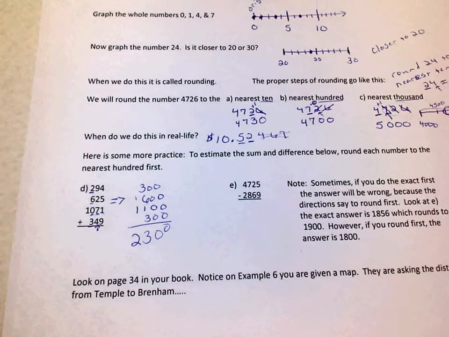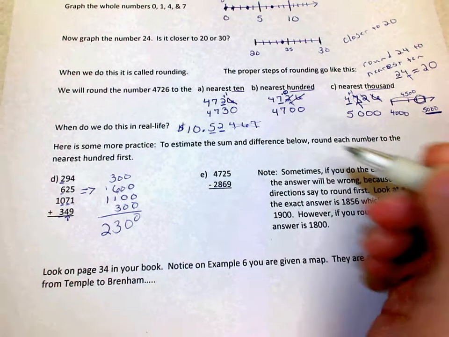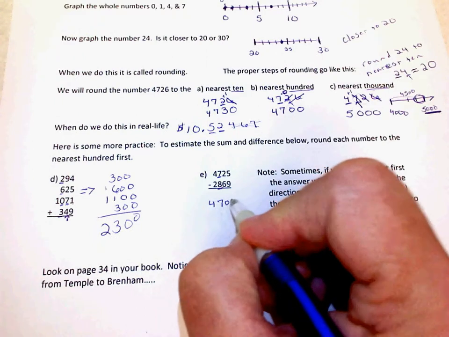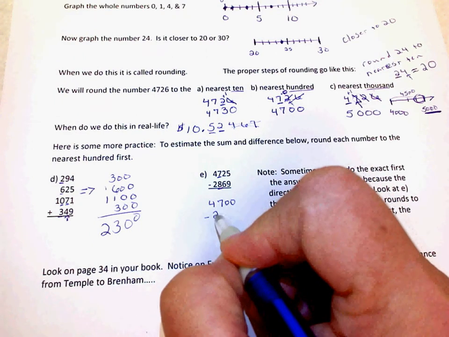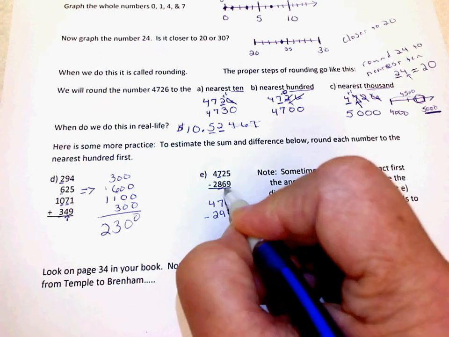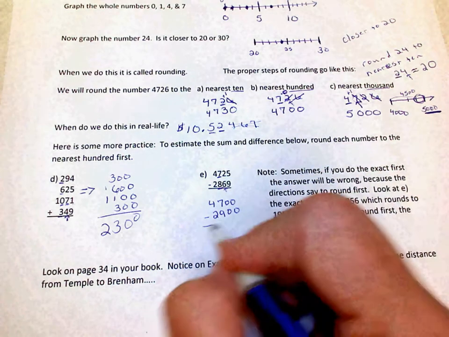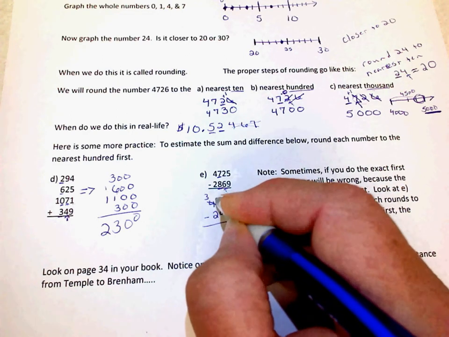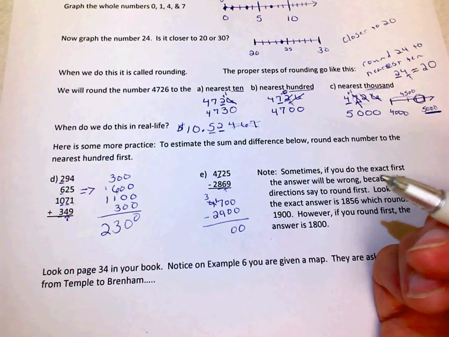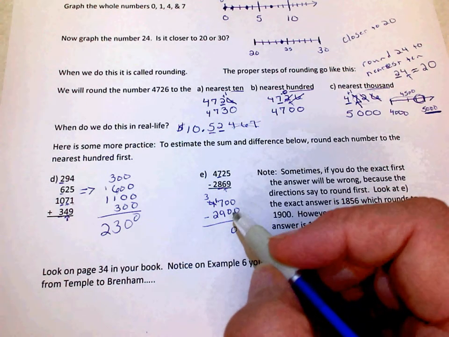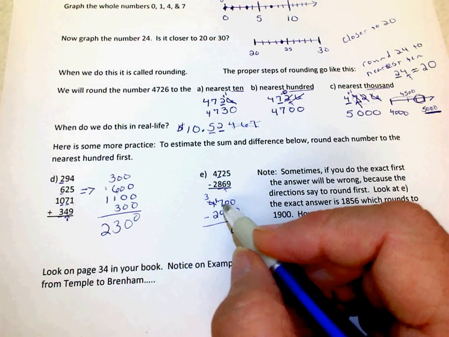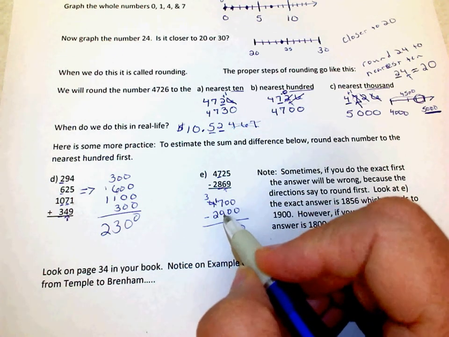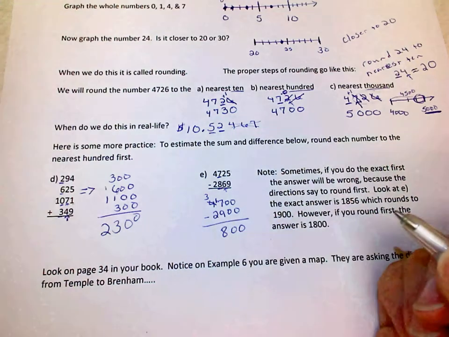Now, on the second one, it says, again, round to the nearest 100 first. So that gives us 4,700 minus 2,900, because 6 is bigger than 5. So then 0, 0, whoops, we got to steal again. So everything you learned in 1.3, you've got to apply here. That's something about math. You cannot throw away what you learned previously. So now 17 minus 9 leaves us an 8, and 3 minus 2 gives us 1.